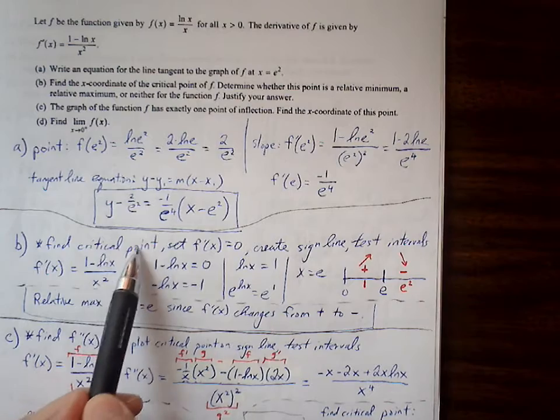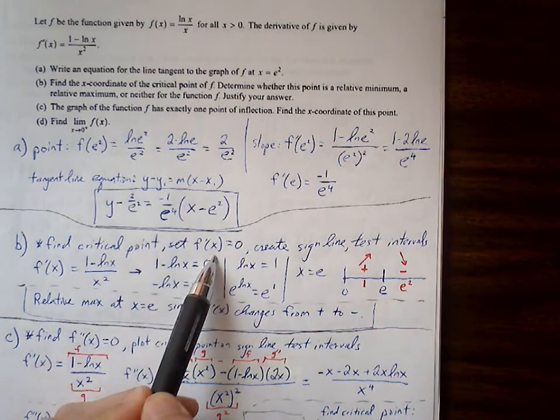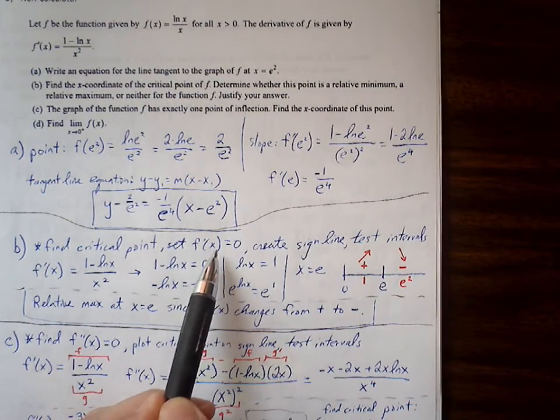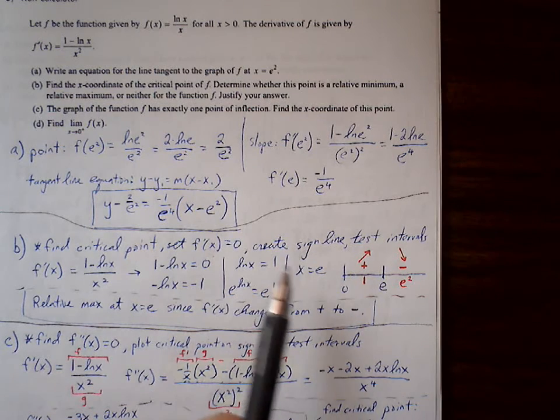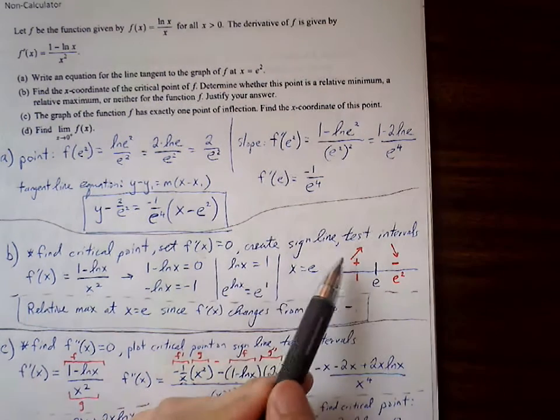But we're going to find critical points. So we're going to set f prime equal to 0. Meaning that if there is a numerator and denominator portion, we have to consider both the numerator and denominator separately, set both parts equal to 0, find our critical values, create our sign line, and then test our intervals.